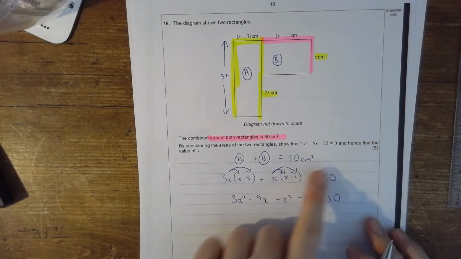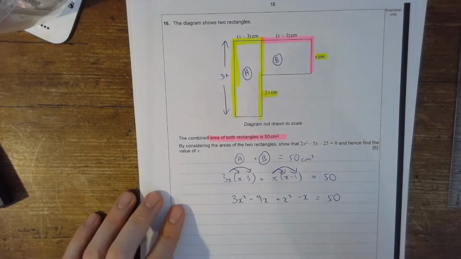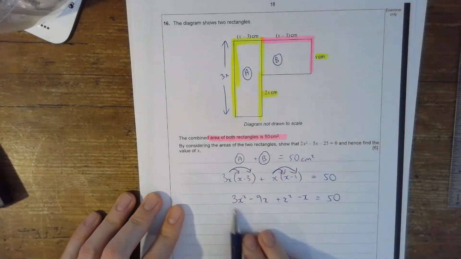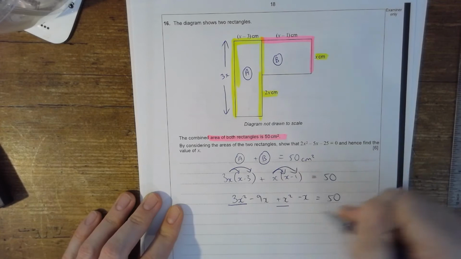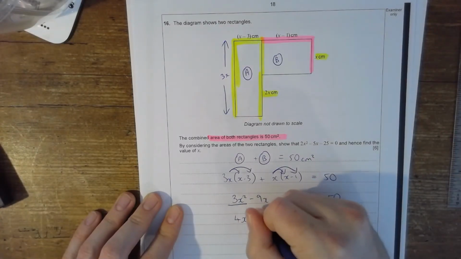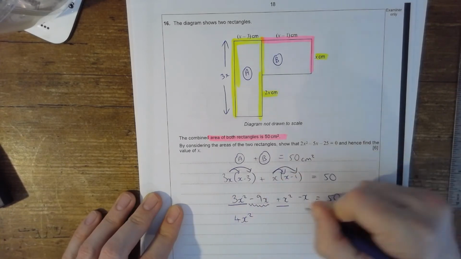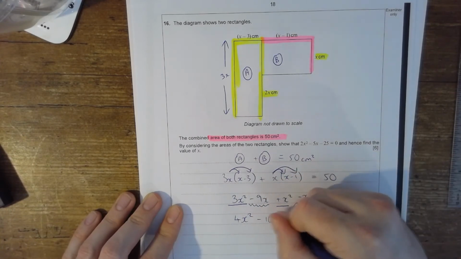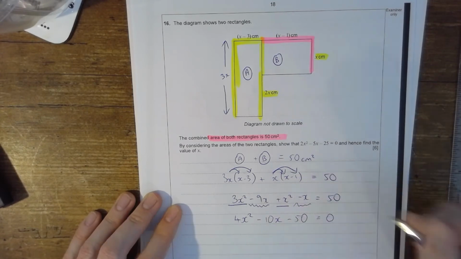Okay, now you see that they have this equal to nothing. That means they brought the 50 over to the other side. So I'm going to do that and simplify what I have on this side. So I've got 3x squared. The other x squared I have is a plus x squared. So I'm going to have 4x squared, and then I'm going to have minus 9x, and then take away a further x to get minus 10x. And then the plus 50 will become minus 50 on this side, is equal to nothing.